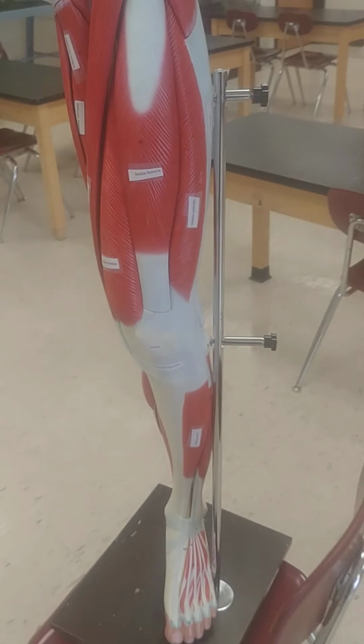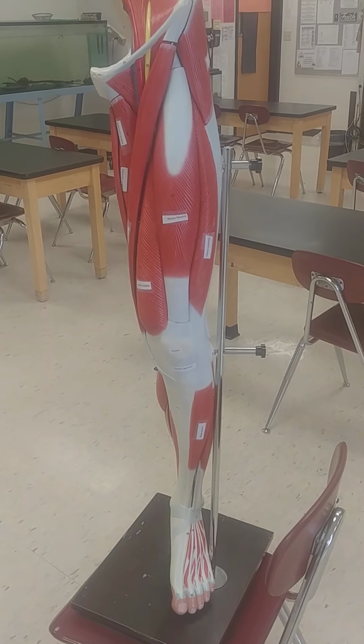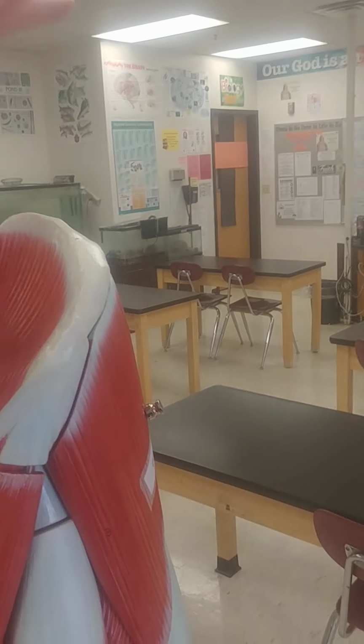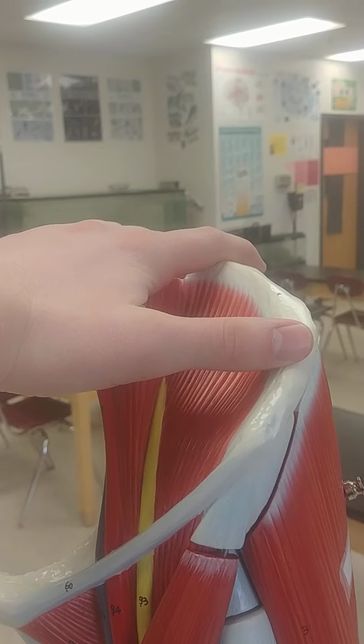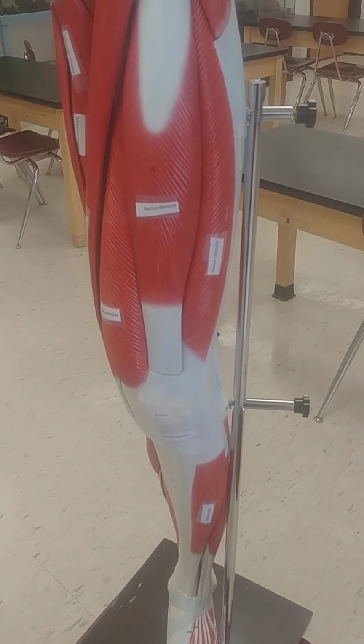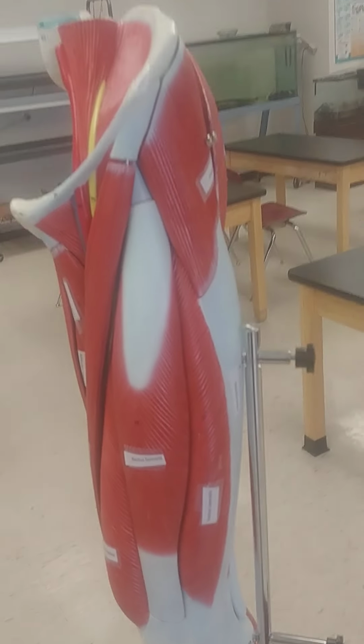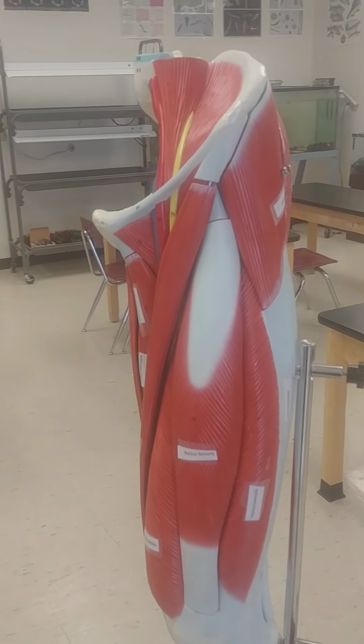On top, this would be the superior portion, and towards the bottom you have your inferior. The front would be your anterior. For example, the rectus femoris is anterior. This is posterior.